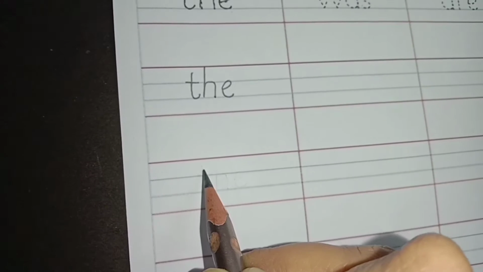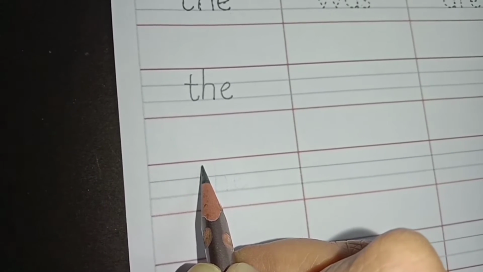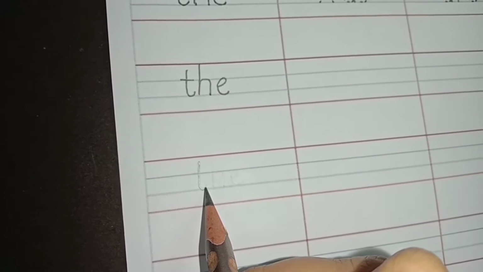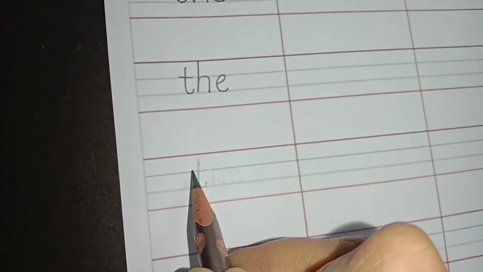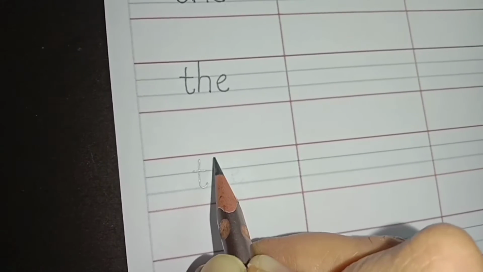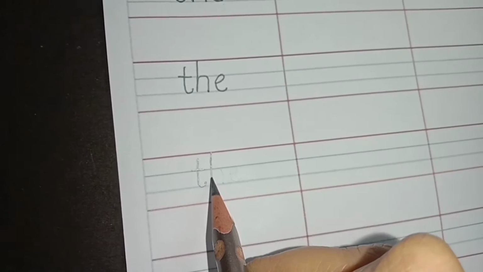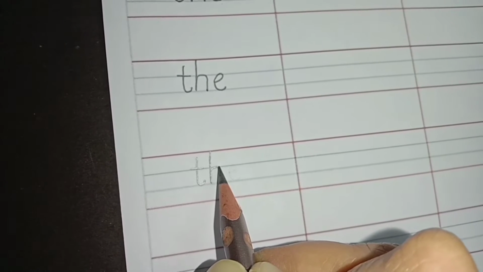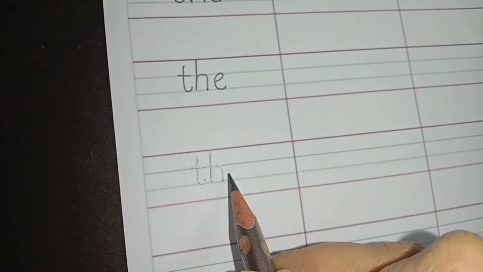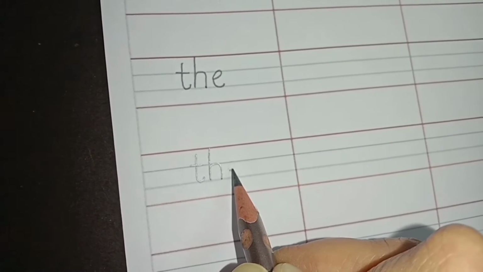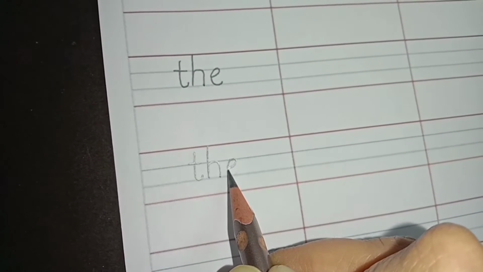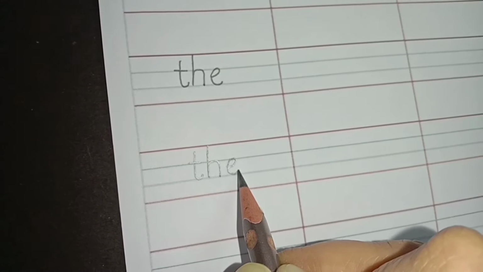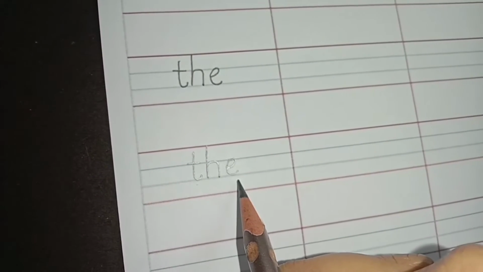Again we will write. For alphabet T, make a standing line and a small curve on second blue line and a slipping line on first blue line. For alphabet H, make a standing line, go up, make a curve, come down standing. For alphabet E, make a small curve, touch the first blue line, then make a C curve and touch the second blue line. T-H-E, the.